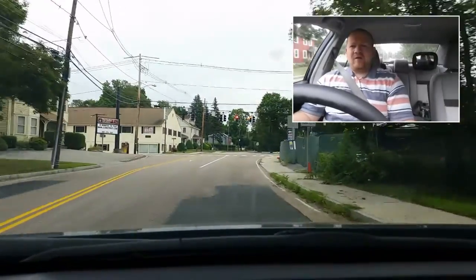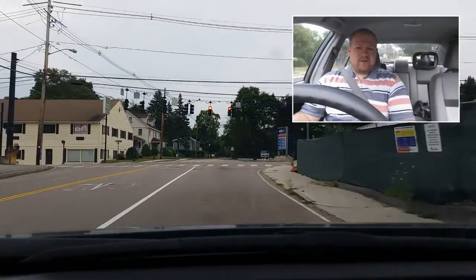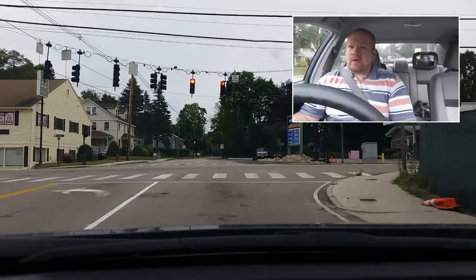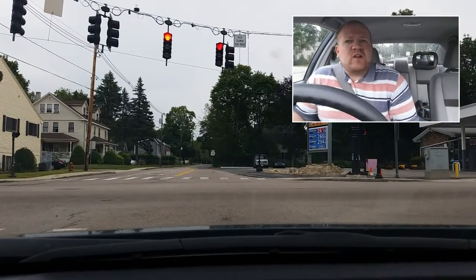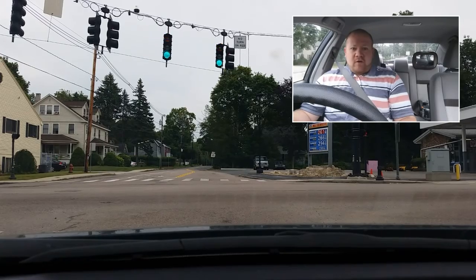Thanks for coming along for this drive with me on this lovely Sunday morning. It actually looks a little bit rainy and cloudy right now, but it looks like it has the potential to clear up.